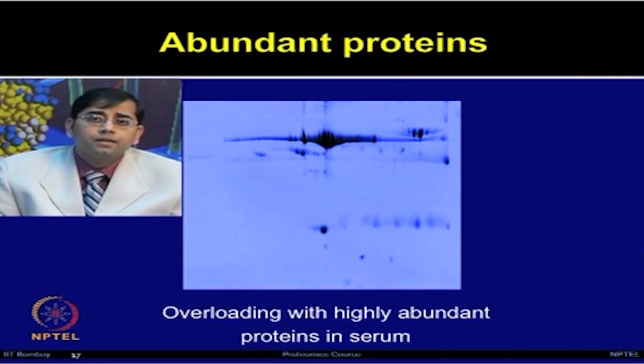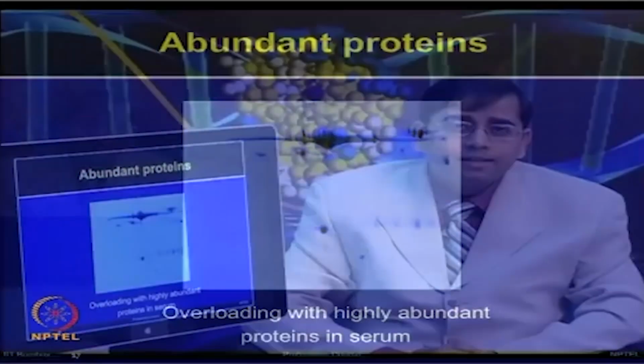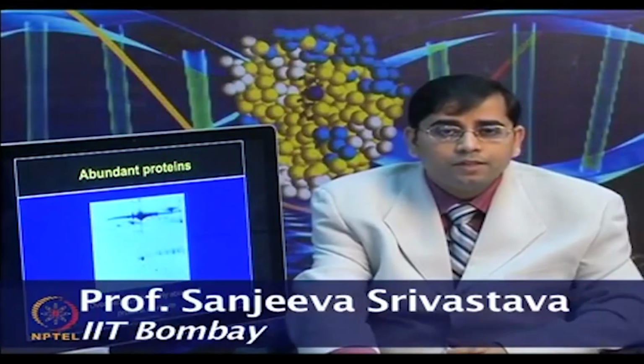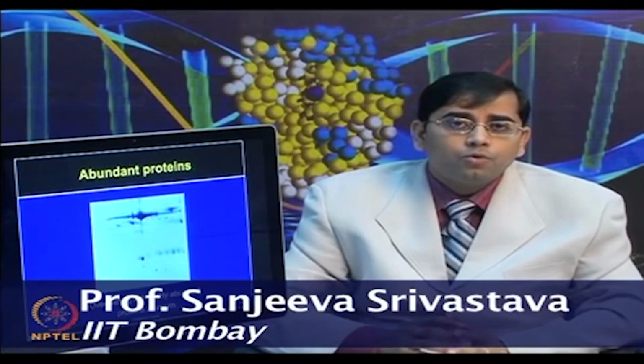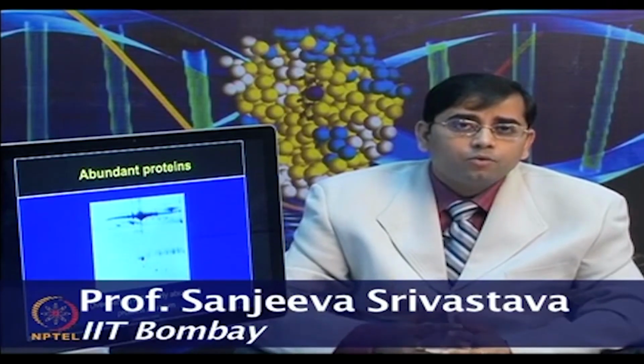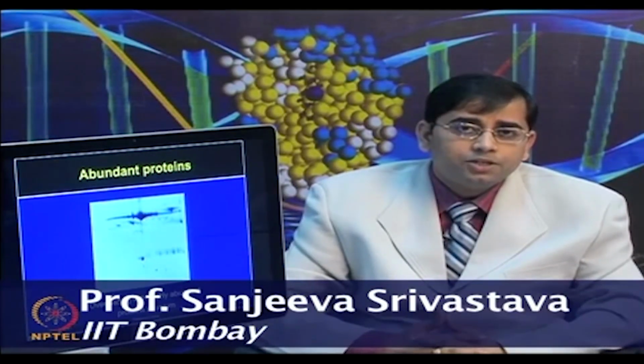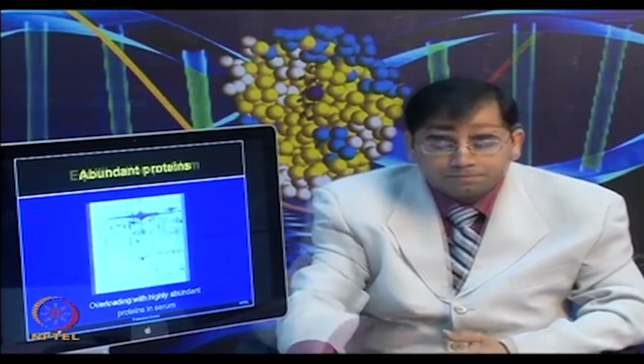So, in this gel, it is shown that human serum contains highly abundant proteins, which are visible in this area. There are various ways one can overcome these limitations. In the previous class on protein extraction and sample preparation, we talked about how to remove the highly abundant proteins. So, please refer to that lecture to overcome this limitation.